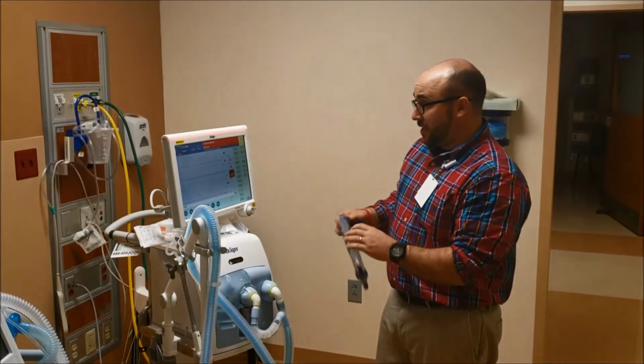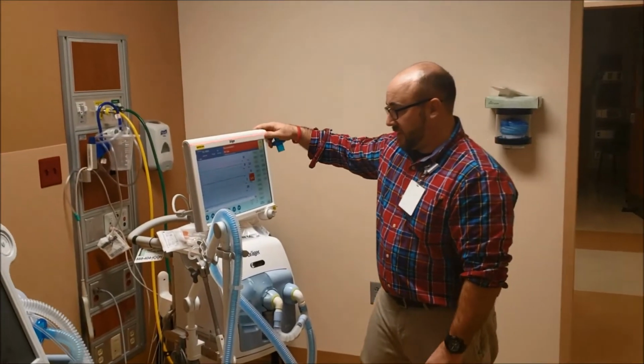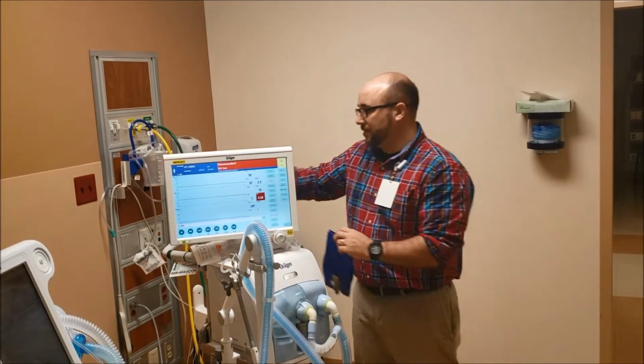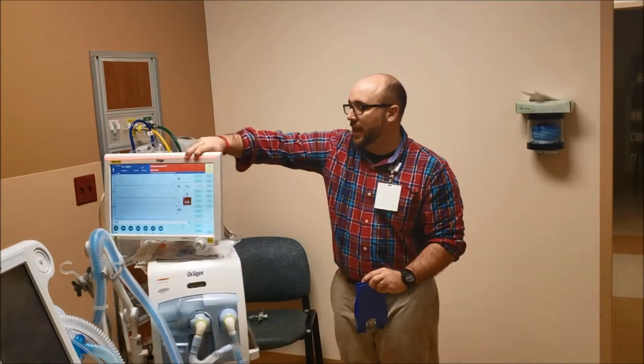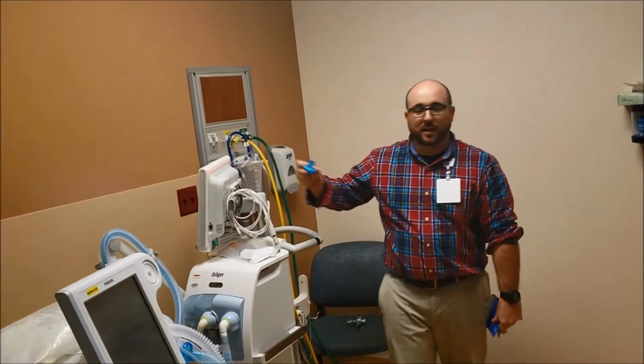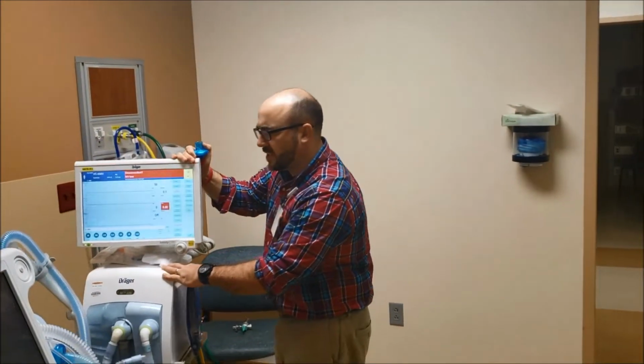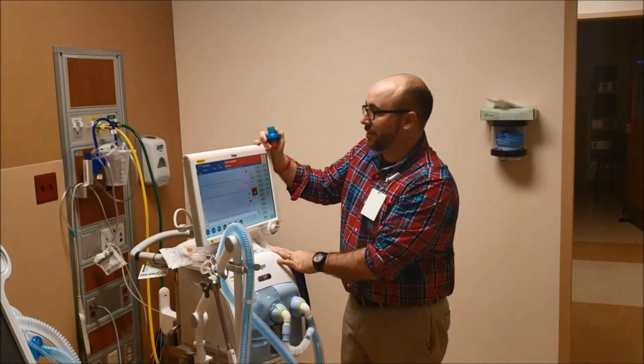So this is a red alarm, obviously. The cool thing about Draegers is even if you're not in the room, you can still see this red alarm from the back side. They call it a 360 alarm, I think. If they don't, they should have.